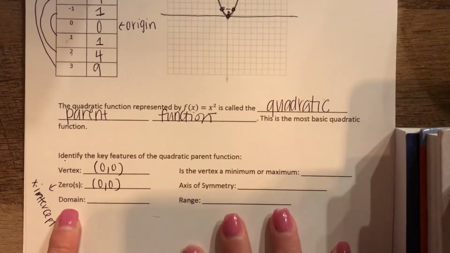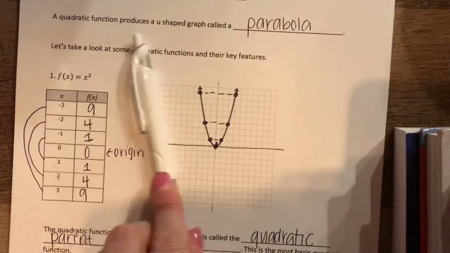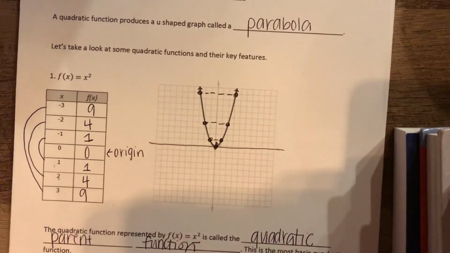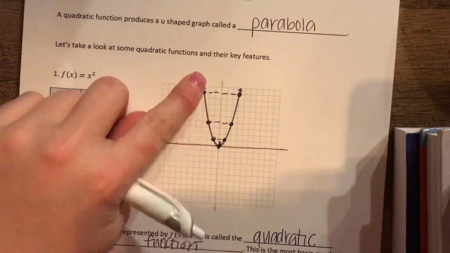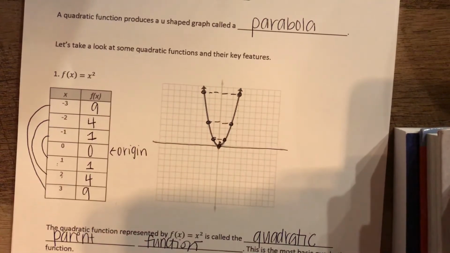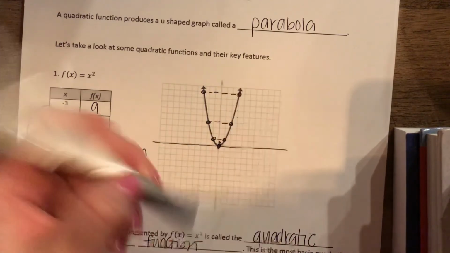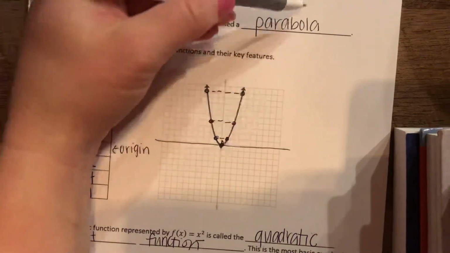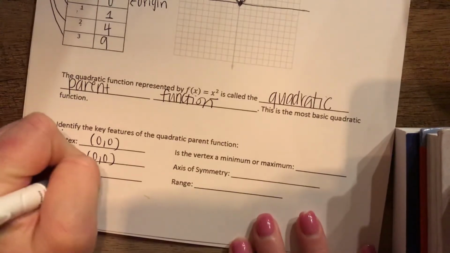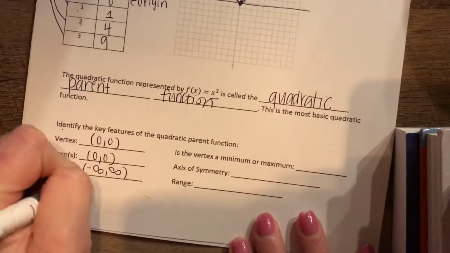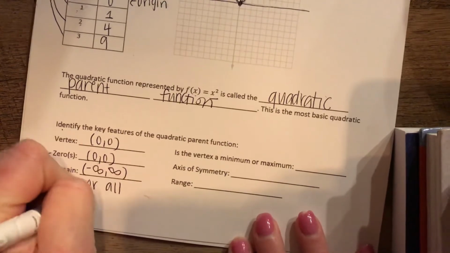The next thing we're going to look at is the domain, which is going to be moving left to right. What kind of values can this graph have? Because they are both extending upward and outward, that outward movement is what's going to help me left to right. There is no restriction on how wide this can get eventually. So my domain is going to be either negative infinity to infinity or all real numbers.